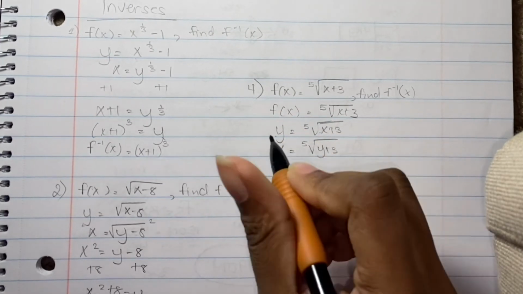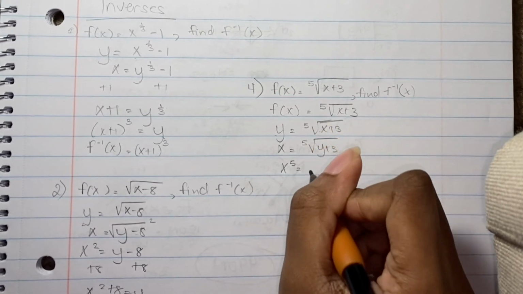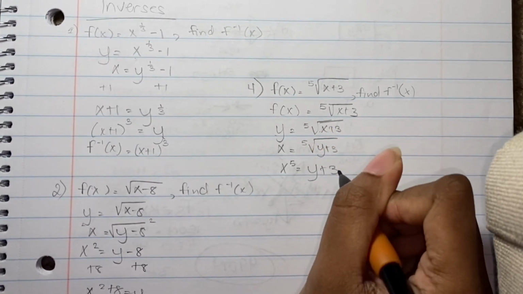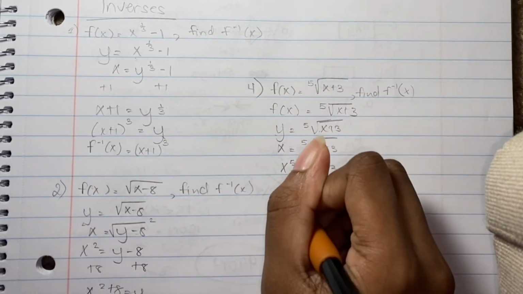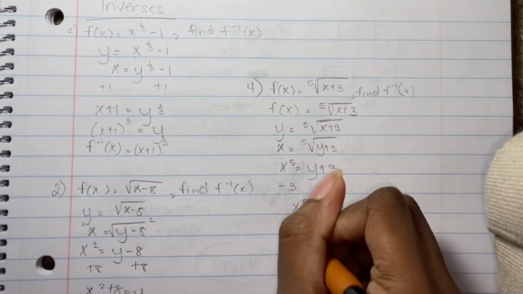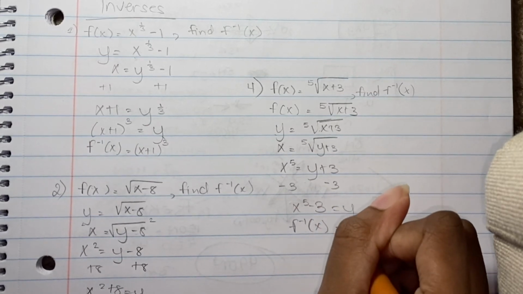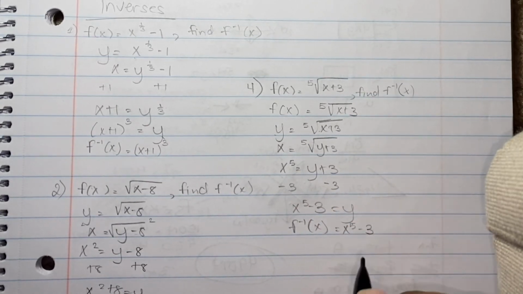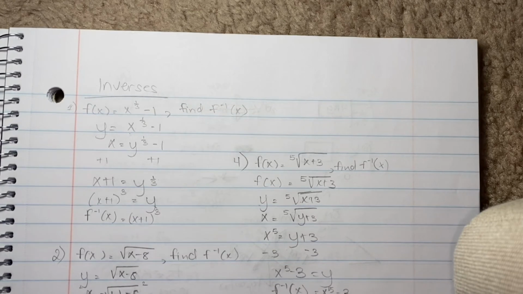And so you would raise that to the 5th power, so x to the 5th, and then you would just take everything out from under the radical, and then subtract 3 to get y by itself. So x to the 5th power minus 3 is equal to y, and so your f inverse is equal to x to the 5th power minus 3. And that's basically a whole summary of inverses.